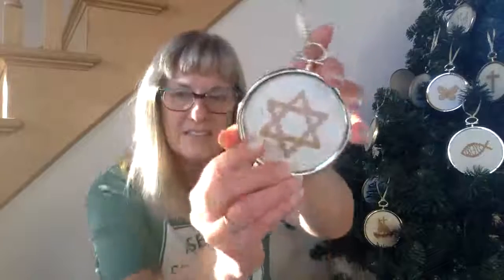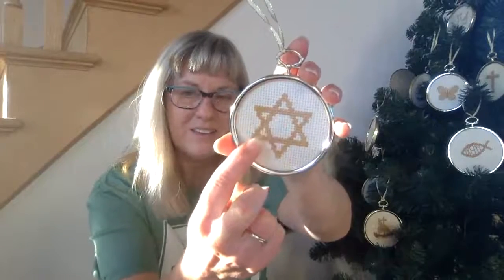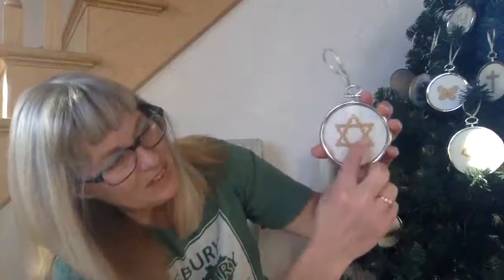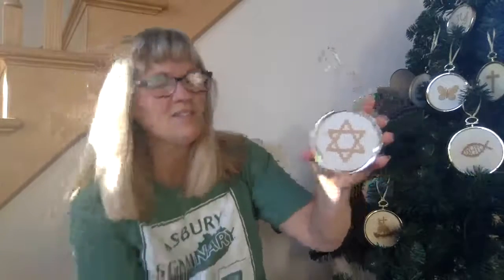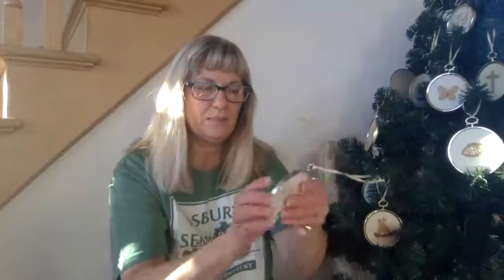Also, I learned that it's really two triangles. Okay, can I do this backwards? I've got to look at it. It's really just two triangles that are superimposed, and then it happens to make the 6 points. And there are just different theories about maybe what the points mean, but that's what that is. And of course, a lot of people became familiar with it during the Holocaust.